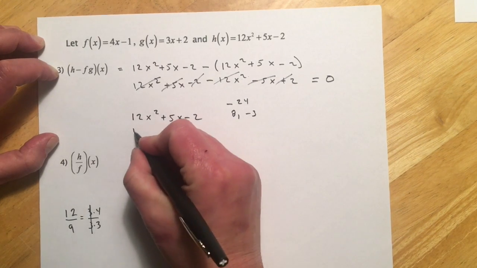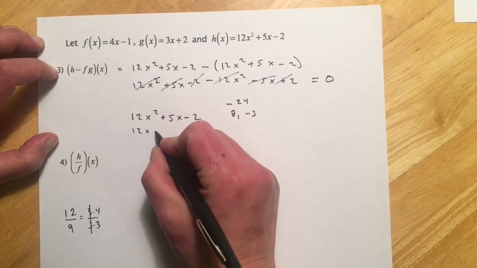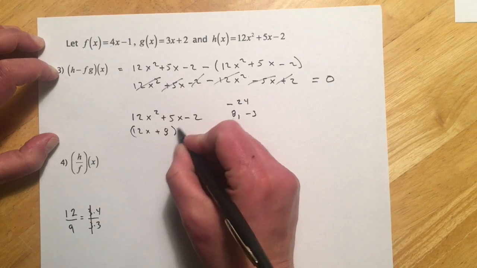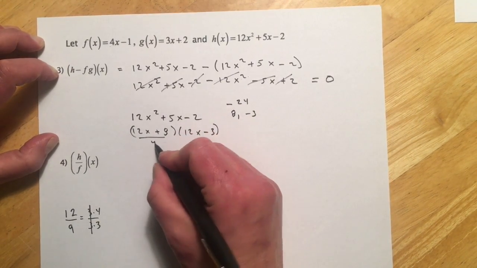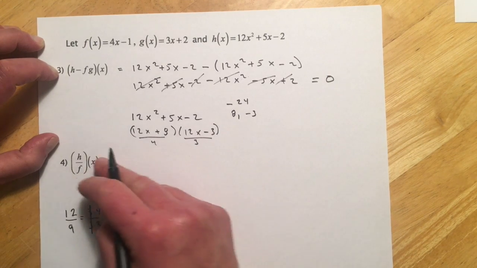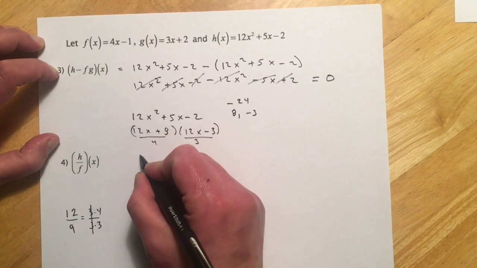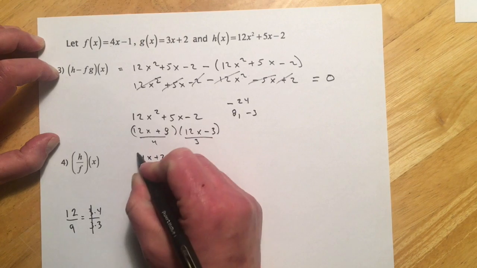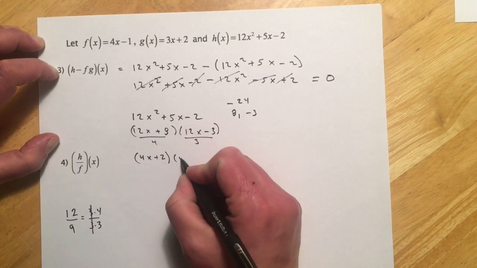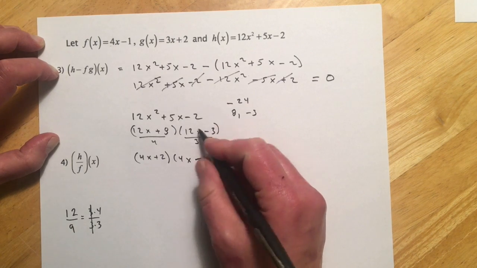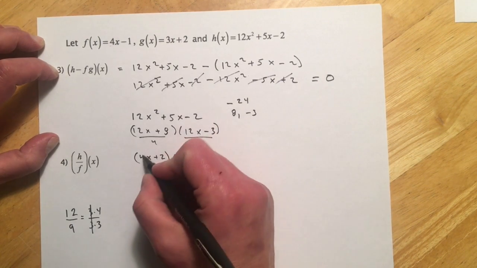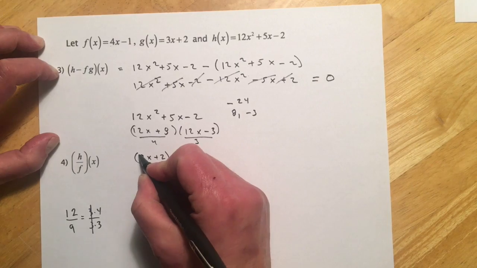And so then I can say 12x plus 8 and 12x minus 3. And here I can reduce 4, here I can reduce 3. So h factored will be 4x plus 2 over 4x minus 1. What went wrong there? 3. Oops, that's a 3. Sorry about that.